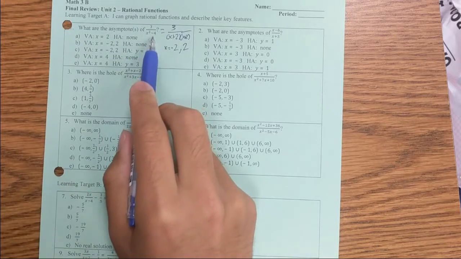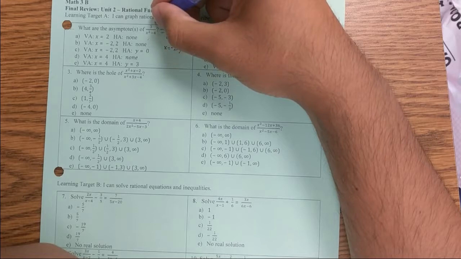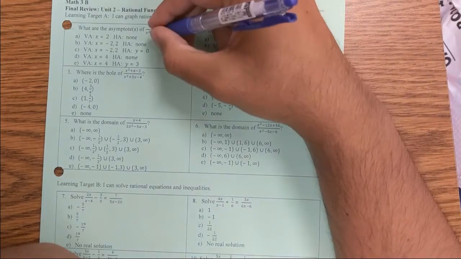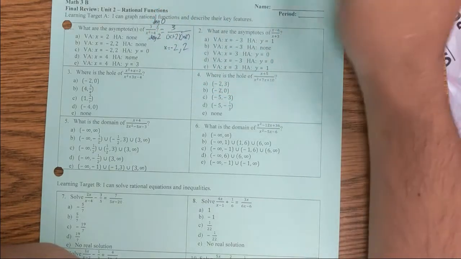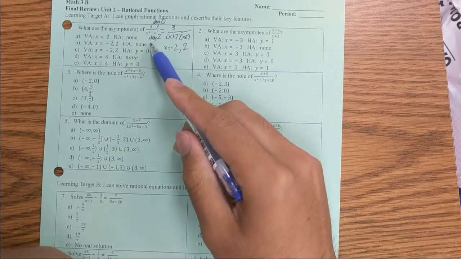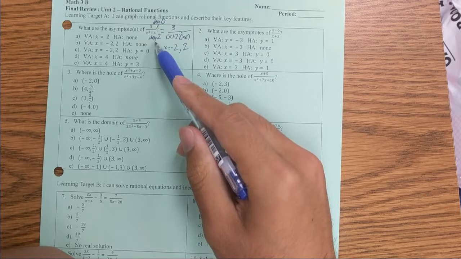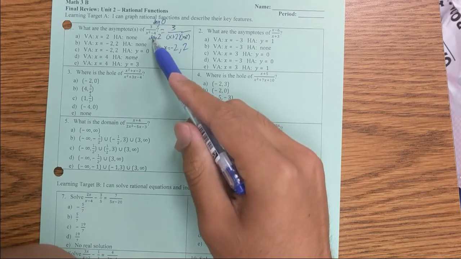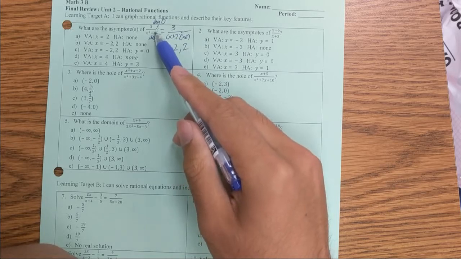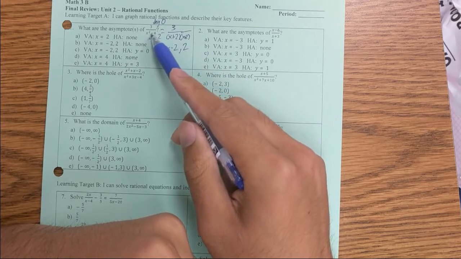The horizontal asymptote, we look at the degrees of the numerator and denominator. The numerator has degree 0, there's no variable visible, and the denominator has degree 2 because it's x squared. So when the denominator has the bigger degree, that means that as x gets very far away from 0, the denominator basically overpowers the numerator. So when you have a fraction in which the denominator is much bigger, its value is going to be close to 0.